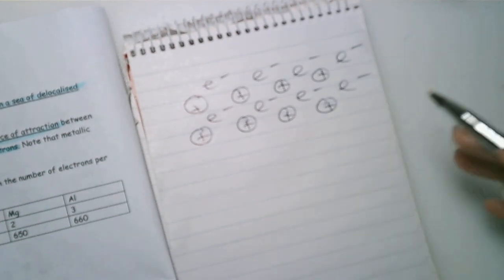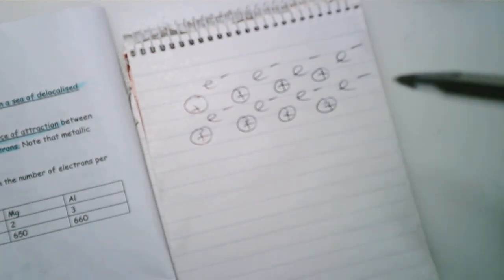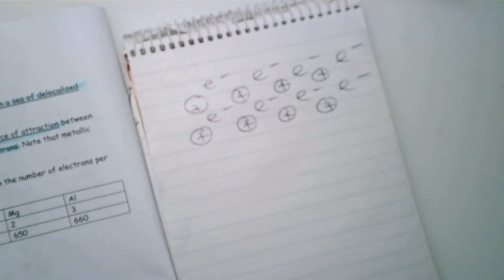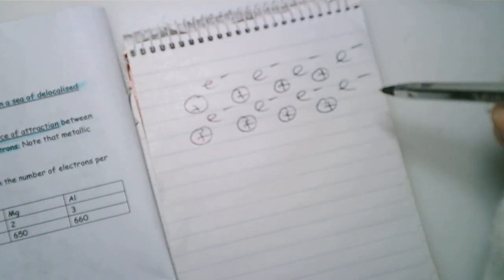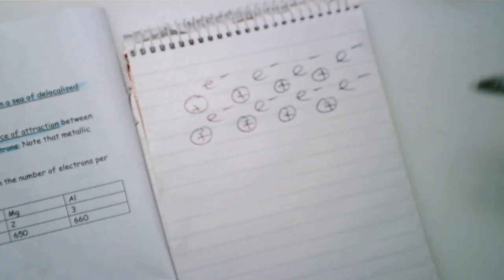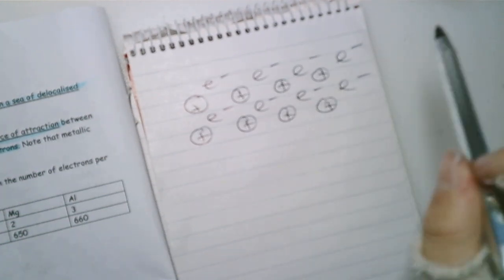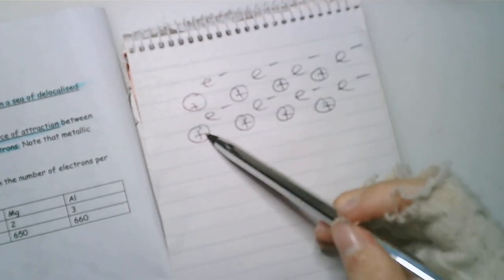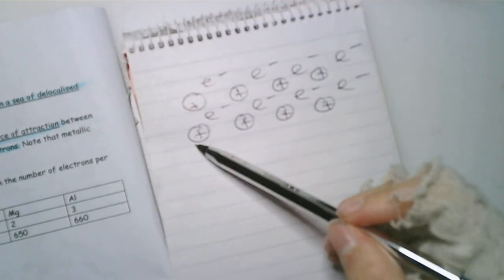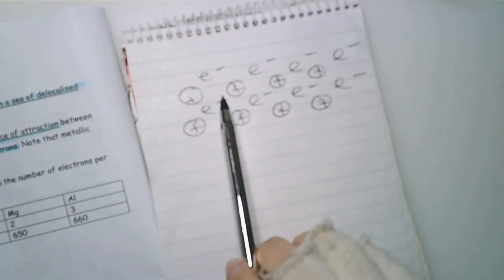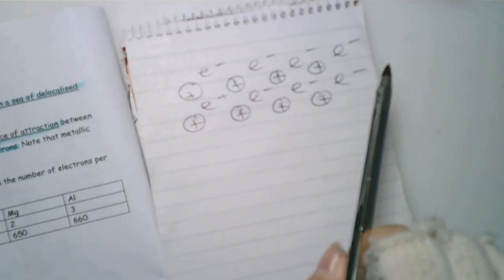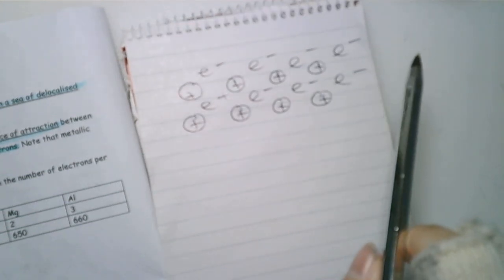Delocalized as well, because they're not in a specific place. They're not static. They're delocalized. So it's metal cations embedded in a sea of delocalized electrons. And it's very strong because of the electrostatic forces of attraction between these positively charged cations and negatively charged electrons, not ions.